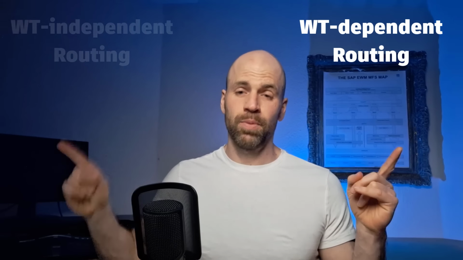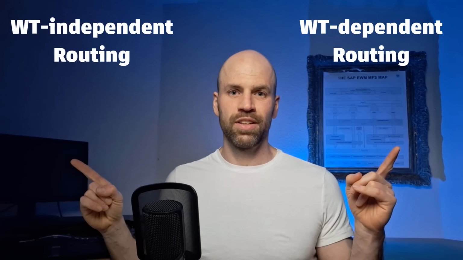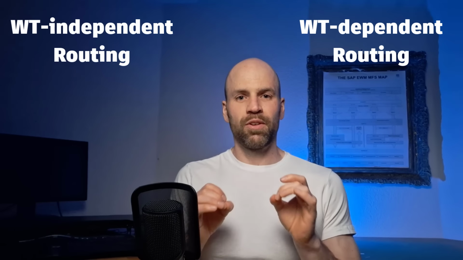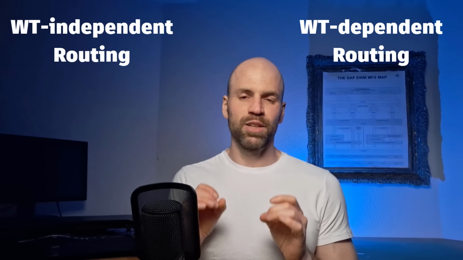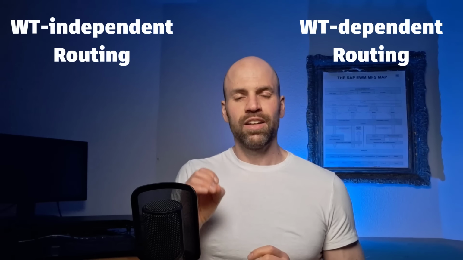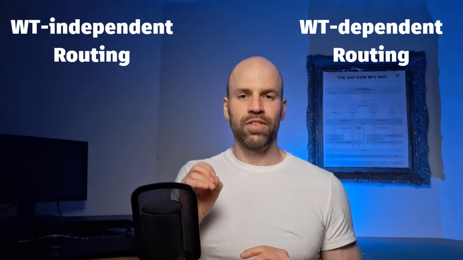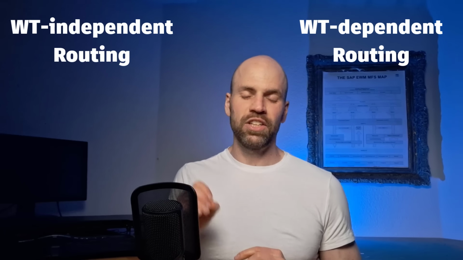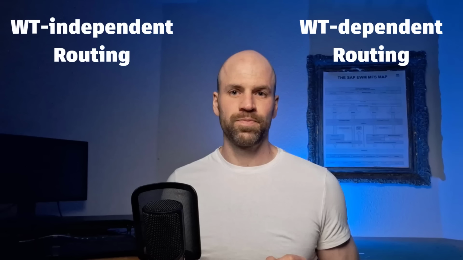My proposal is that we change the wording for the two approaches to warehouse task dependent routing and warehouse task independent routing, because that is, from a functional and technical perspective, the one decisive factor that differentiates the two approaches.